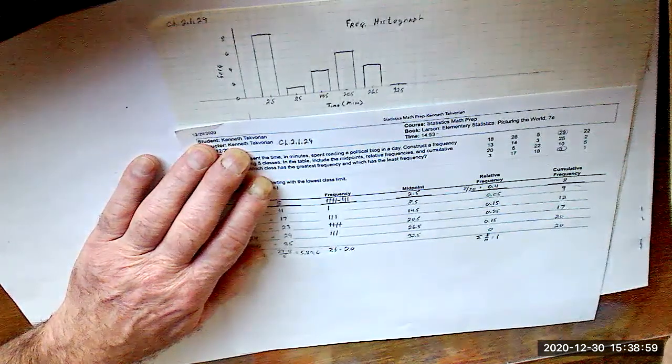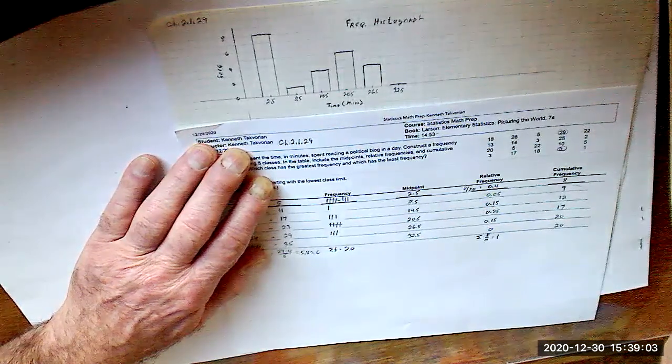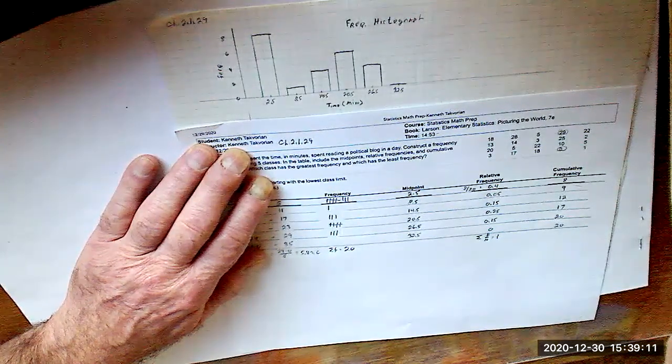And the horizontal is the time, which is the data in minutes. And we're going to use the midpoint as the representation for each bar rather than the beginning and end of each class. So there's different ways of doing this, but I'm using the midpoint of each class rather than the beginning and the end.